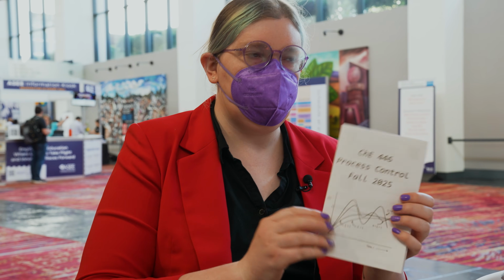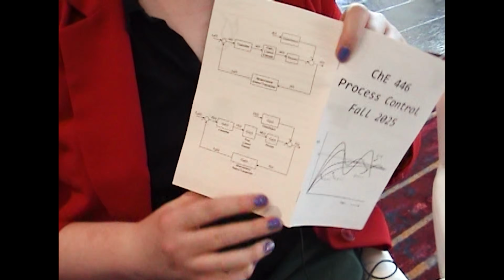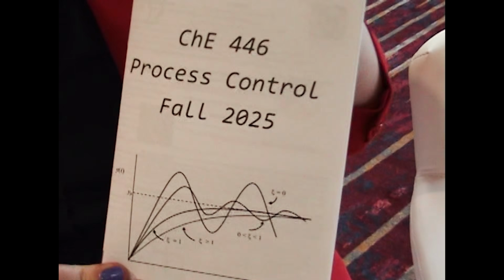So in the digital world that we live in, to have this physical reminder of information, how can this be used in an engineering classroom? I've implemented zines in a couple different ways. I actually made my syllabus into a zine. This is my syllabus for my chemical engineering class, process control. It is a very useful resource guide.